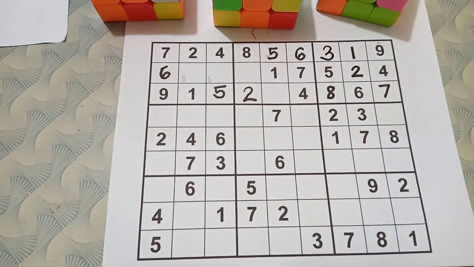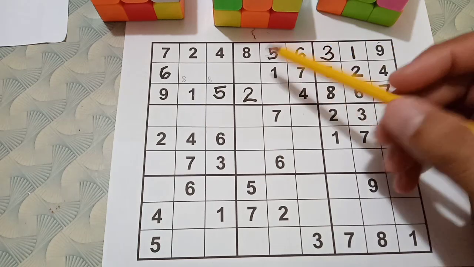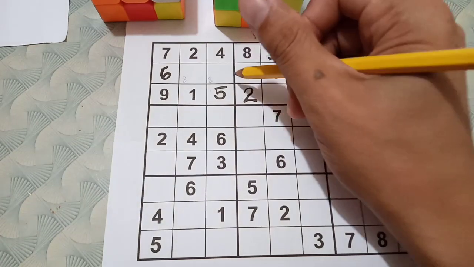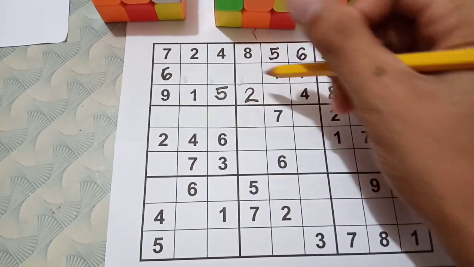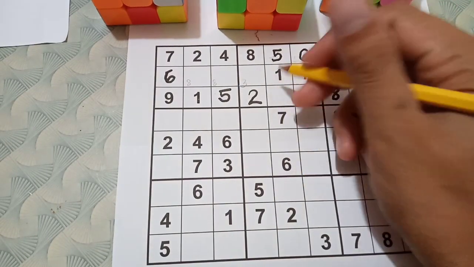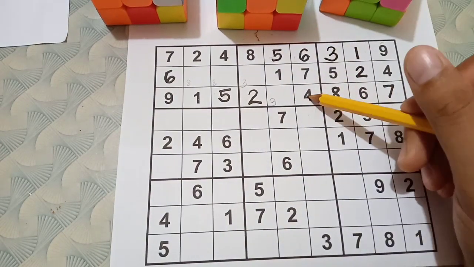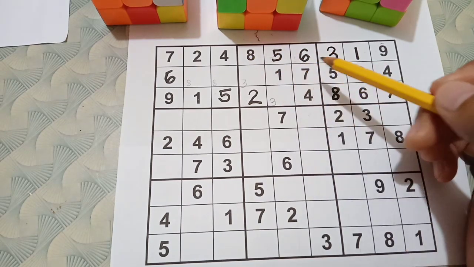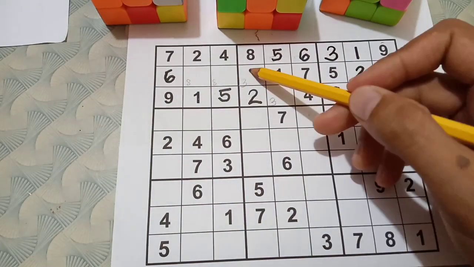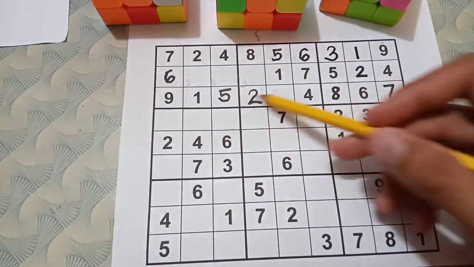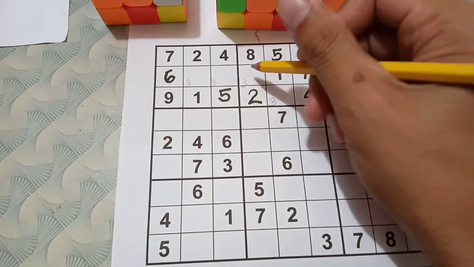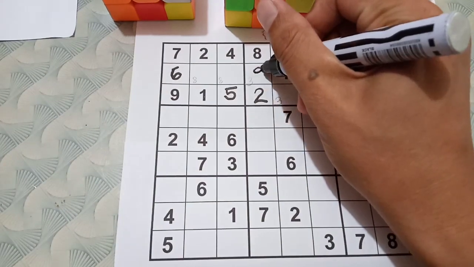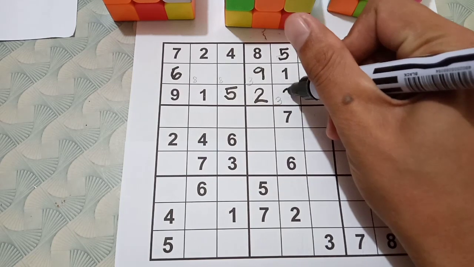Okay, how about for the region 2? We have 1, 2. There is no number 3. So this could be 3. Or this could also be 3. Then 4, 5, 6, 7, 8, and we don't have 9. And since 9 can be placed only in these 2 boxes, and there is 9 in this row, then 9 should be here. So we will write 9 in this box, and this must be 3.